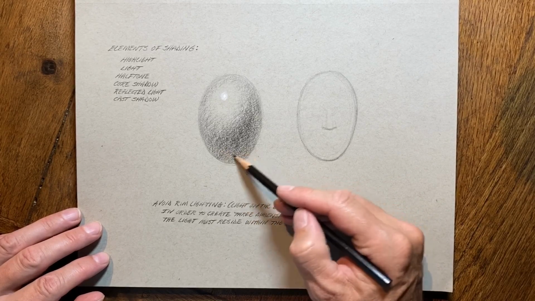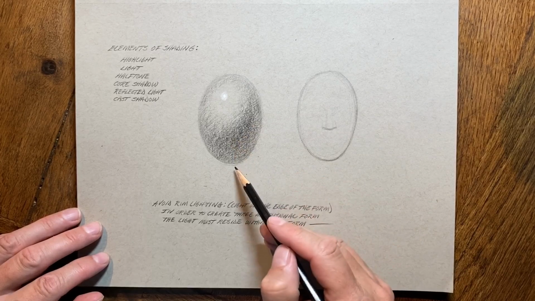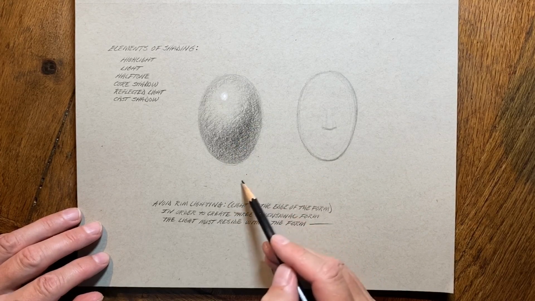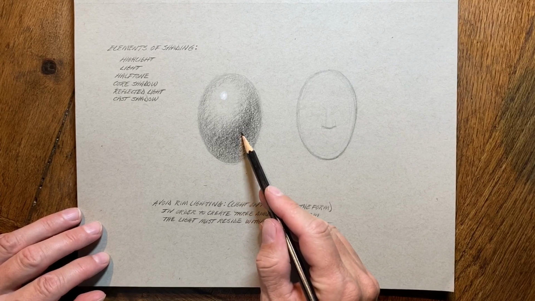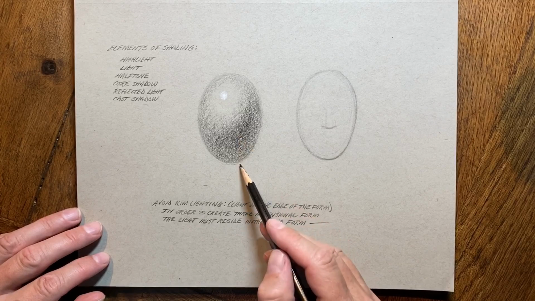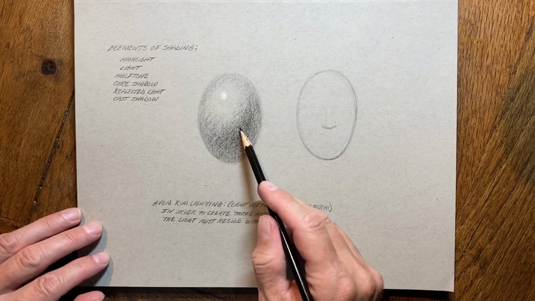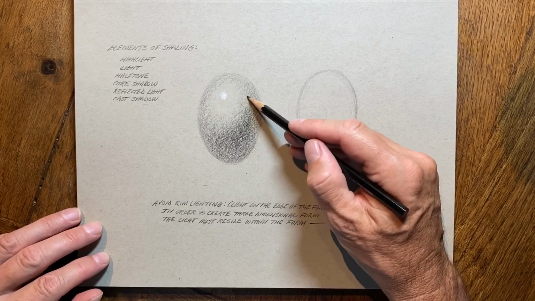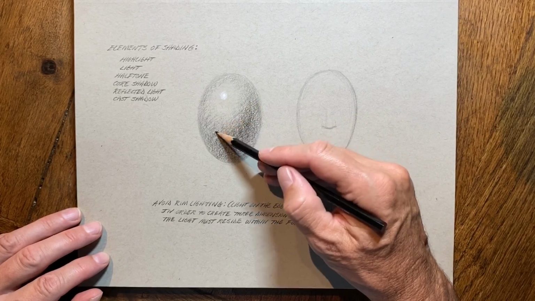If we were doing an actual portrait, we would have the core shadow. Underneath what would be the chin area, we would have the neck, and the cast shadow needs to be the same value, the same darkness as the core shadow. Cast shadow and core shadow should be the same. For the purposes of this activity, we will not go into that at this point.